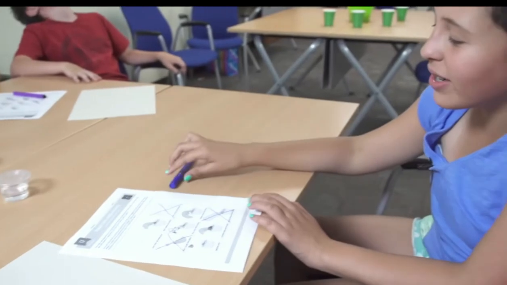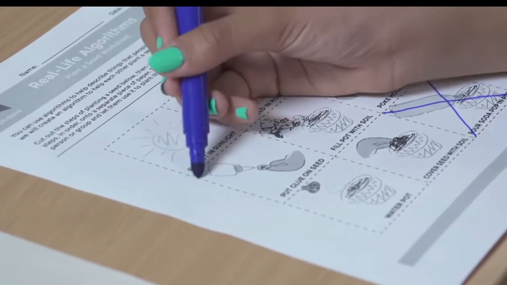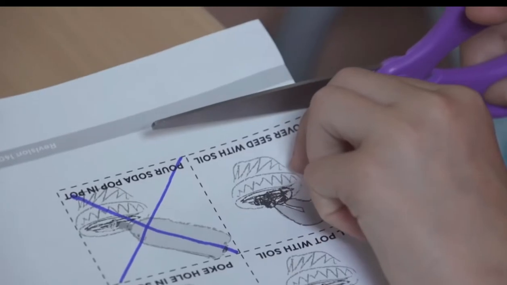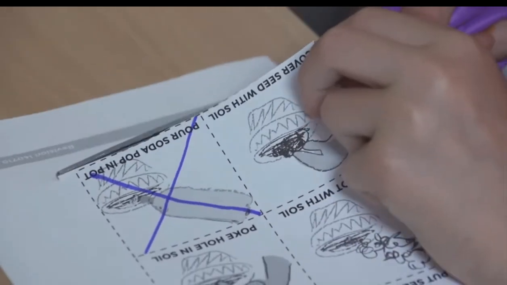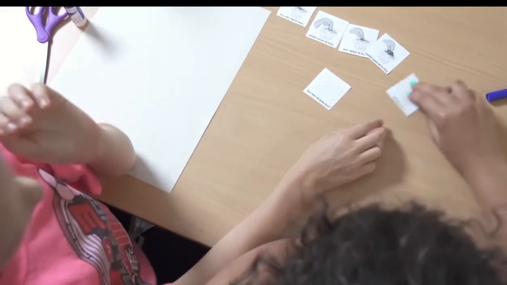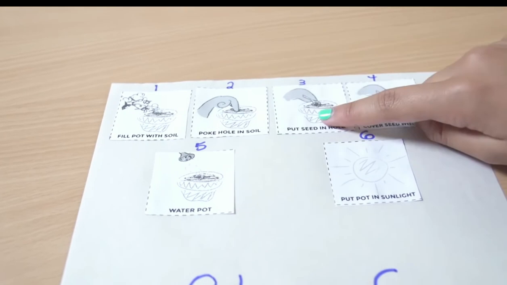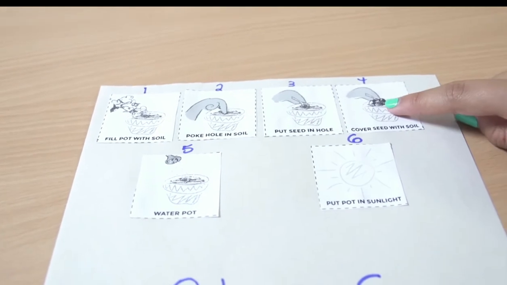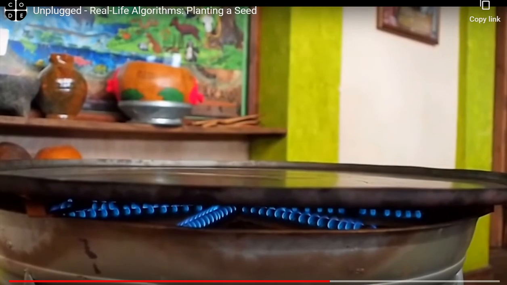Today, we're going to plant our own seeds using an algorithm. So first we have to fill the pot with soil, right? Well, I don't think we have to put glue on the seed. Right. Create your own algorithm by cutting apart the pictures. Select the pictures that show steps in planting a seed, and then arrange those pictures in the correct order. Now, it's time for you to see if your algorithm works. Follow the steps in the algorithm very carefully. Are they in the correct order? Did you succeed in planting a seed by following the algorithm? It's like programming with pictures.